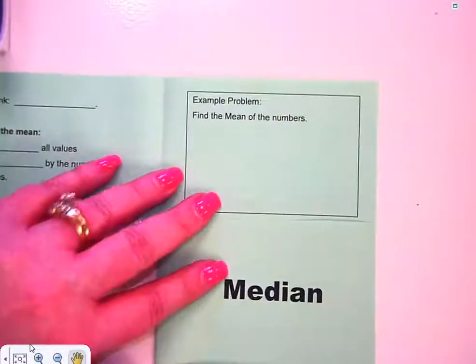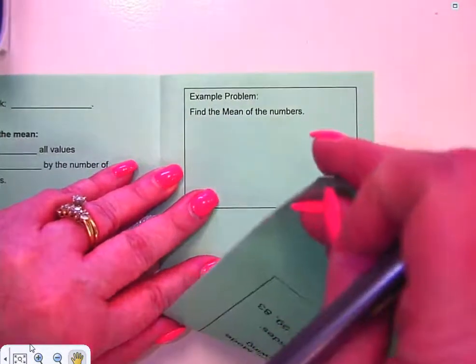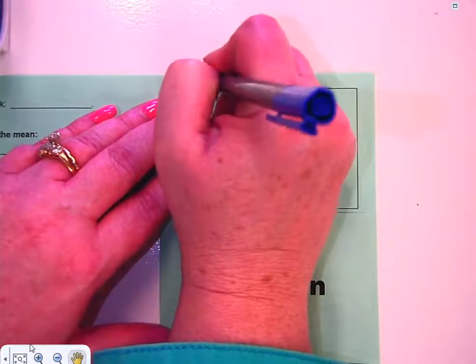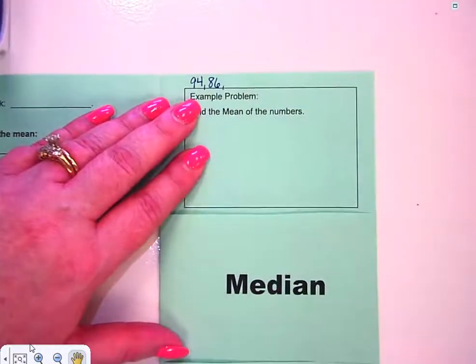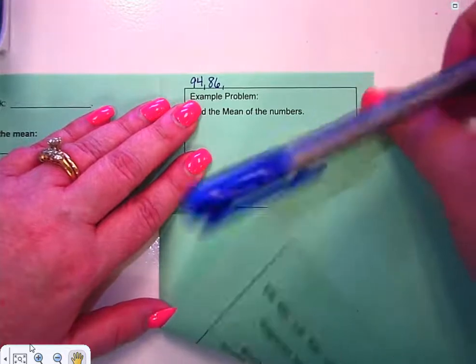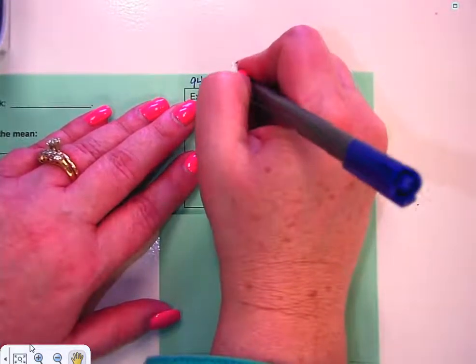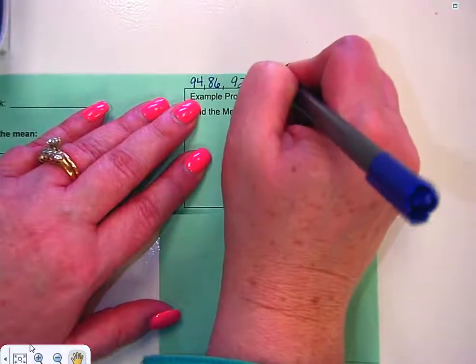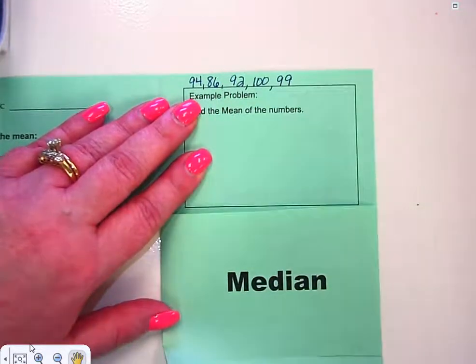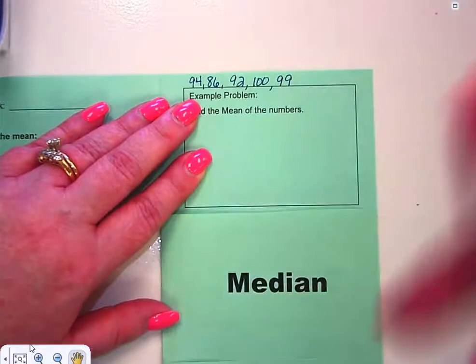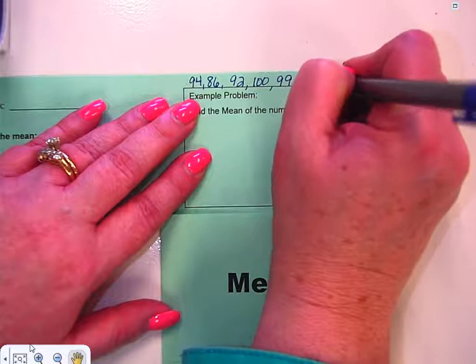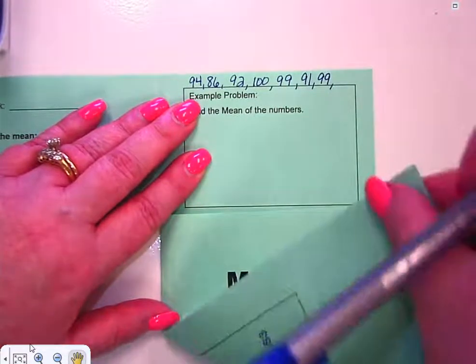I'm going to copy them up here so that I don't have to keep looking back. So 94, 86, 92, 100, 99, 91, 99, and 83.